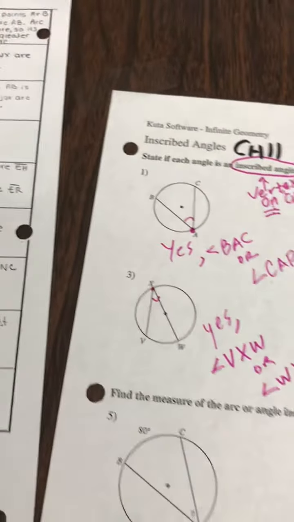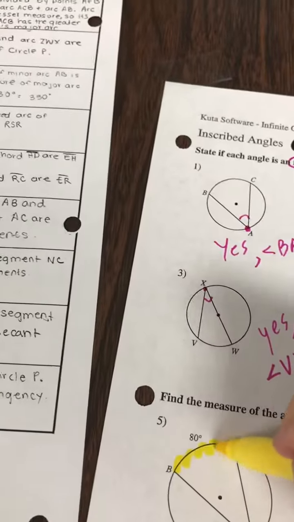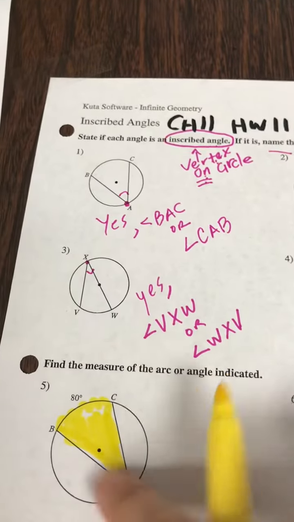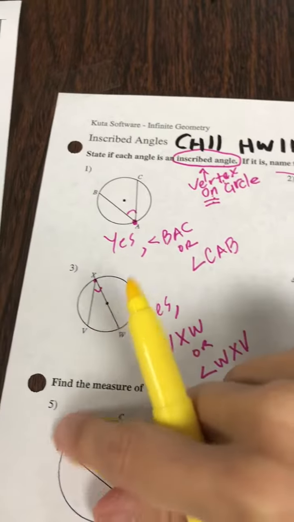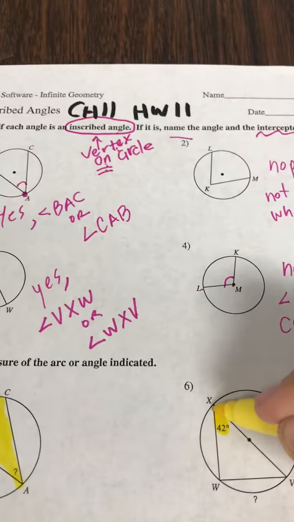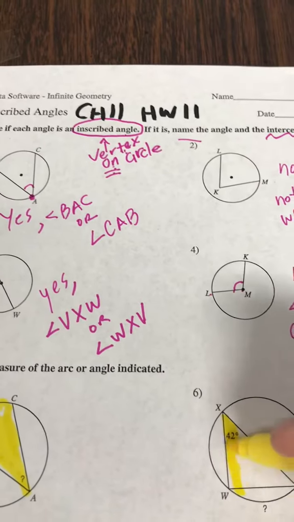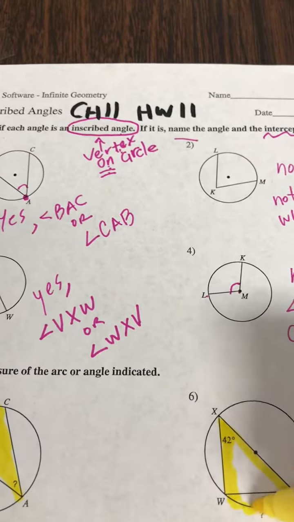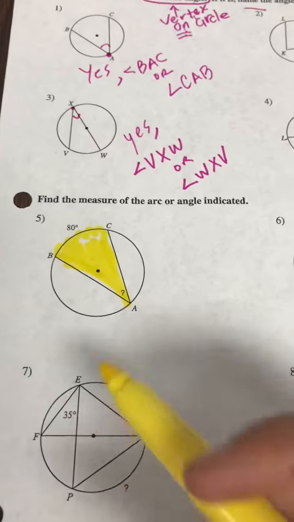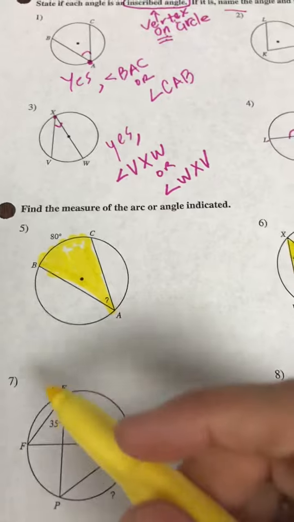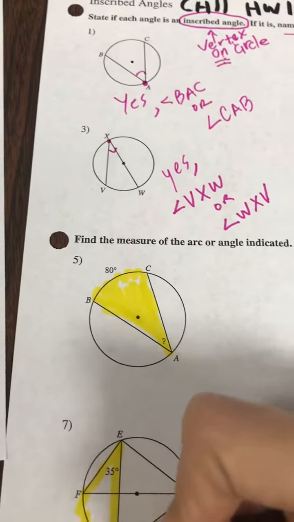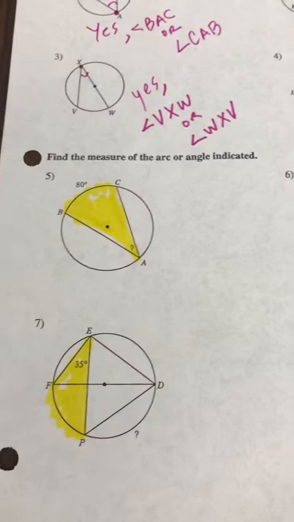What I do want you to be focusing on, though, is what I call my little snow cones, where it looks like an inscribed angle that came from two chords created an arc. So I'm just going to highlight those. This inscribed angle, the one happening at the X, had two chords, and they created this arc out here. This one's kind of hard. My inscribed angle here is 35, and here's the arc it created. Okay.